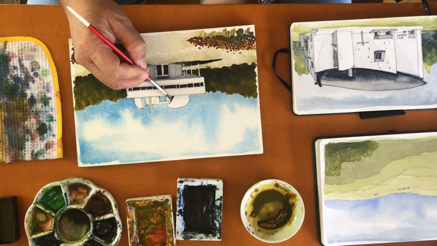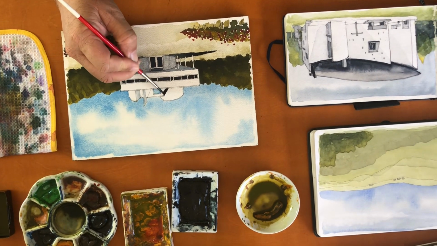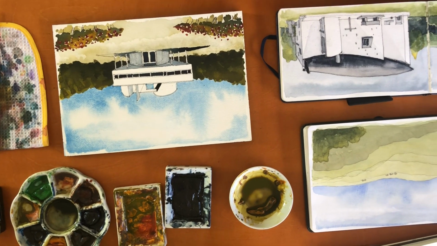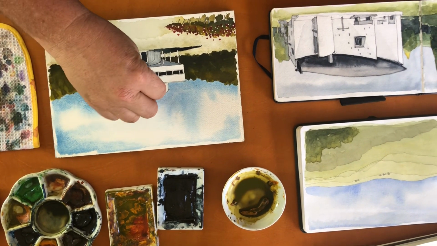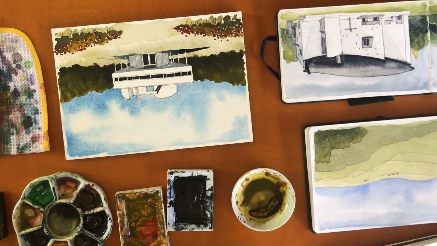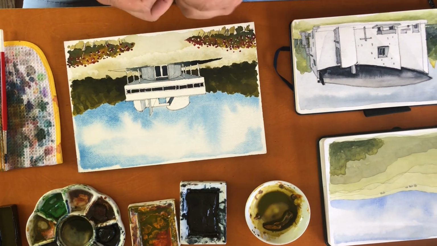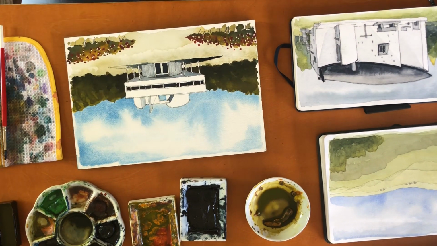And this is too dark because it's starting to look like a window, but I'm just going to knock it down with my paper towel, get it to the right shadow depth, darkness. One more time, how to do it. And again, there we go.